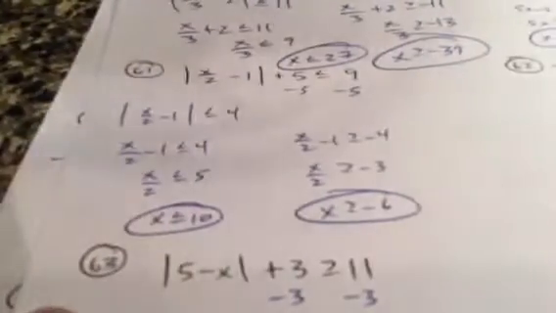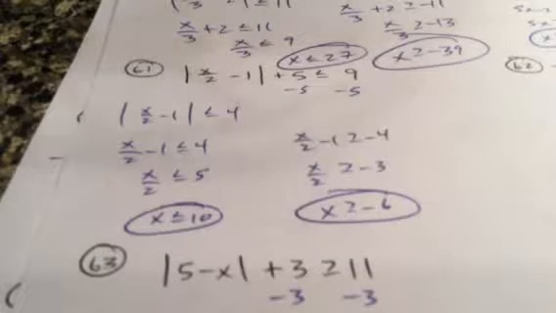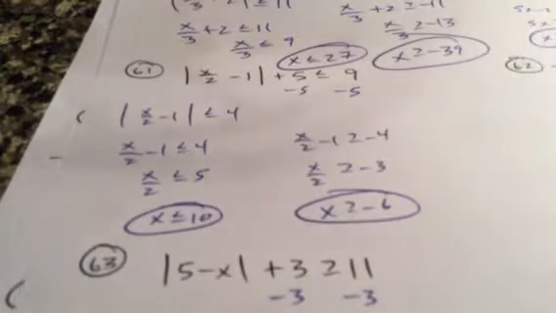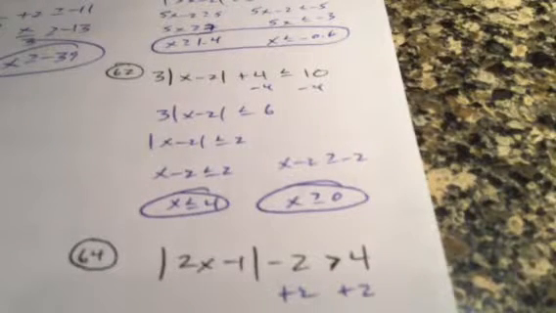61 is basically 59. All right. X over 2 minus 1 less than or equal to 4. Those are your two inequalities. You're going to multiply both sides by 2 to get your answer. 62, you're going to subtract 4, then divide by 2. You have the absolute value of x minus 2 less than or equal to 2. Those are your two inequalities to solve.